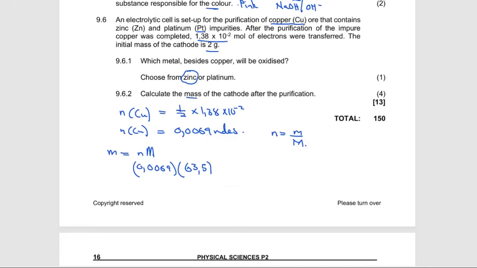So if we multiply there, it gives me a value of 0,4385. I'm going to say this is in grams.